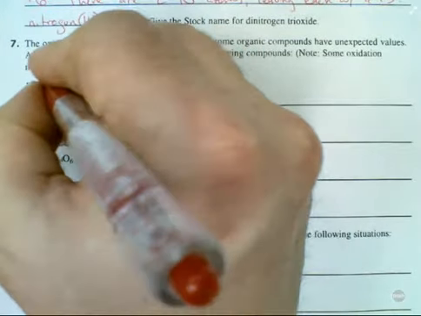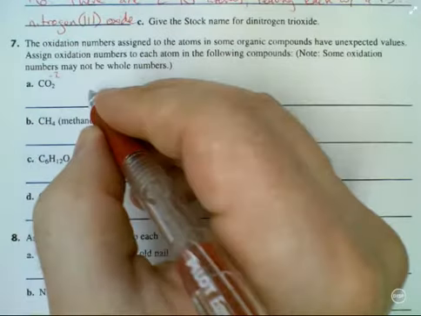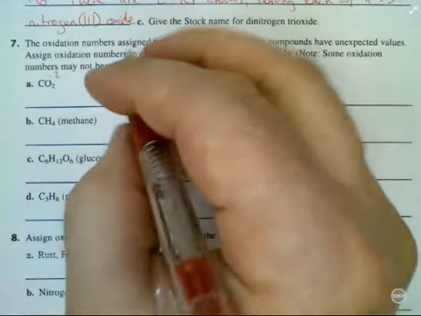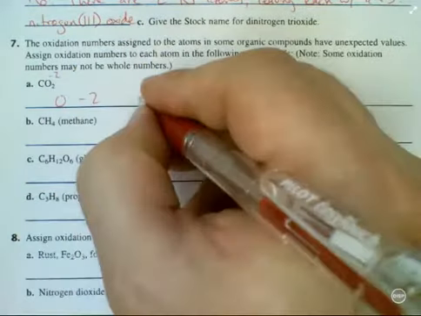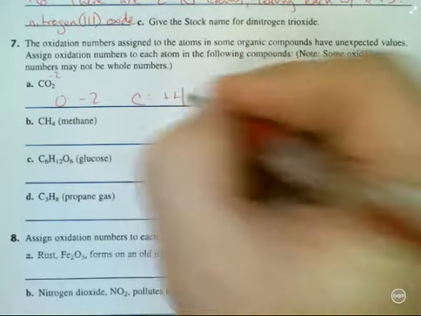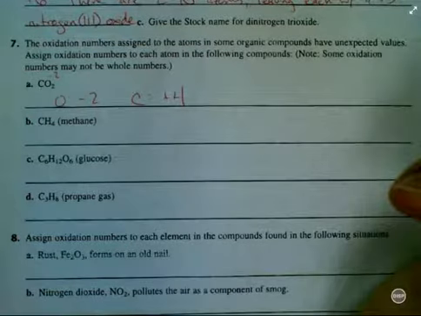CO2. Each oxygen, this is a common oxygen situation, so each is going to have a -2. That's a total of -4 on this side, so that means that carbon is going to have the +4. No problem there. That makes sense.